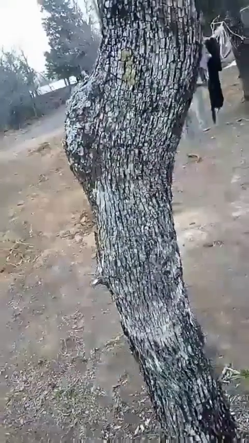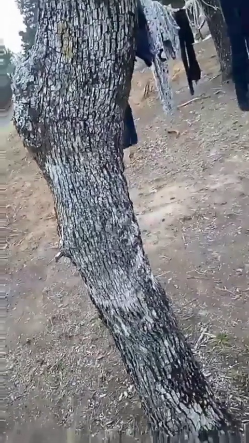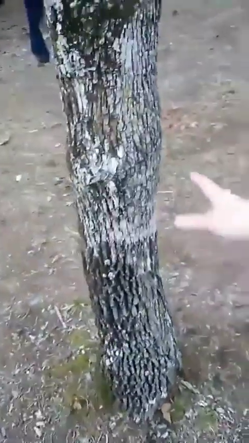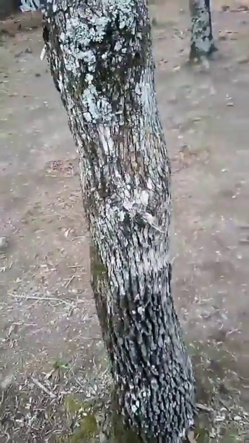Okay, we're going to look over here at these other trees. We want to show you the difference between each tree. Does this tree have less moss than that tree? Take a look. What do you think? Yes. Okay, so what do you think that means in life? If this was a person, how would you compare this to a person's life?